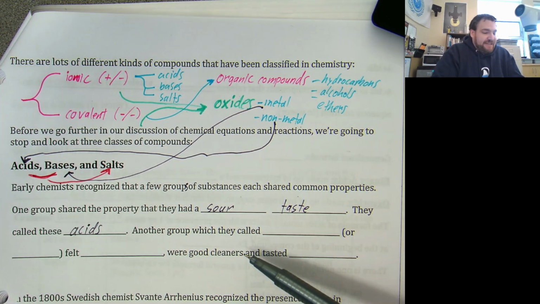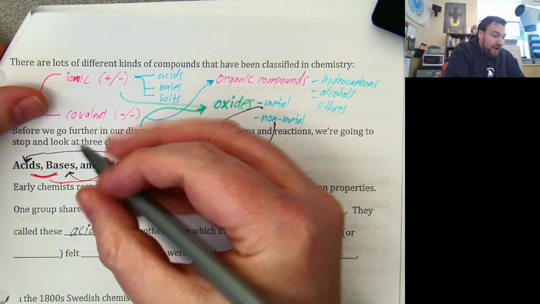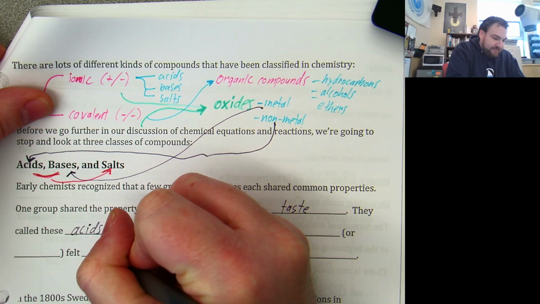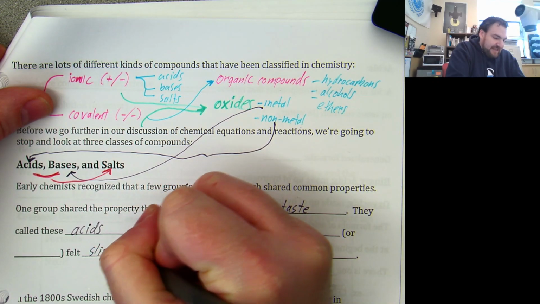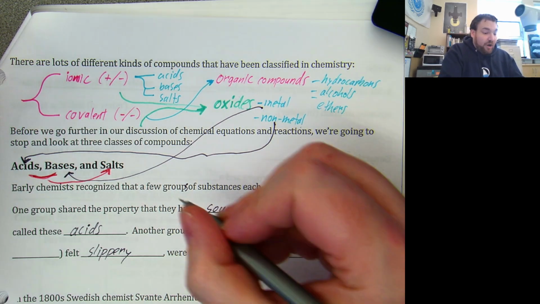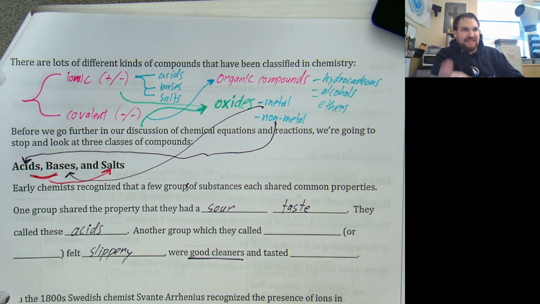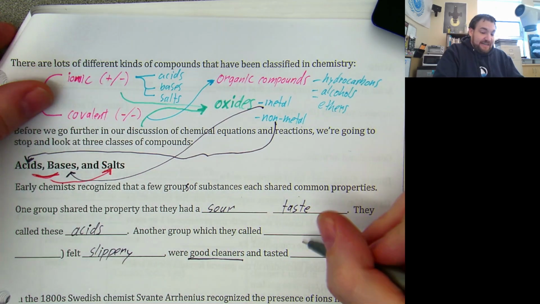But there's another group that they tasted and they're like, okay, these things, which they called, I'll come back to this in a second, they all felt slippery. They felt these things and like, oh, this is kind of slippery. They were also good cleaners. This thing was dirty. We put this slippery thing on the dirty thing, and now the dirty thing is clean. That's weird. And in addition to that, tasted bitter.